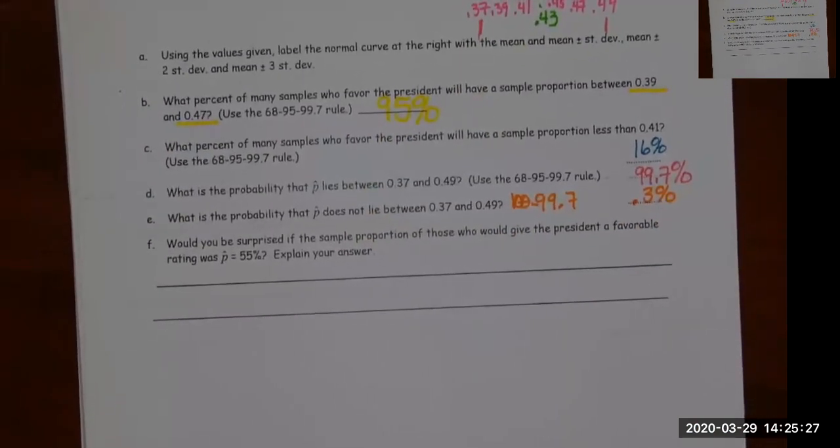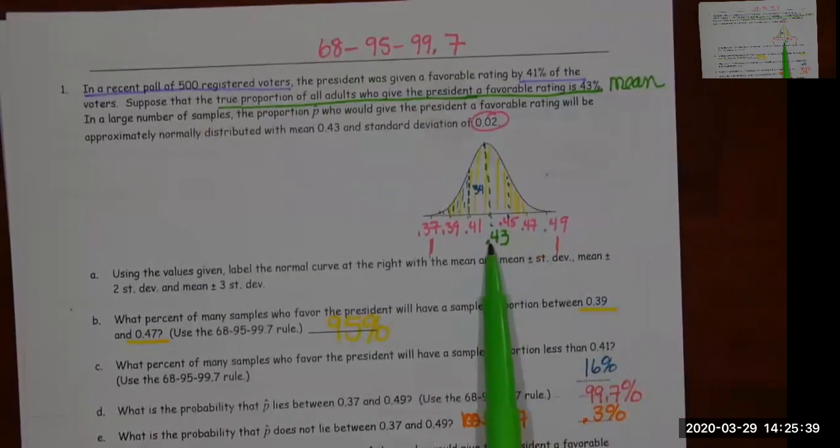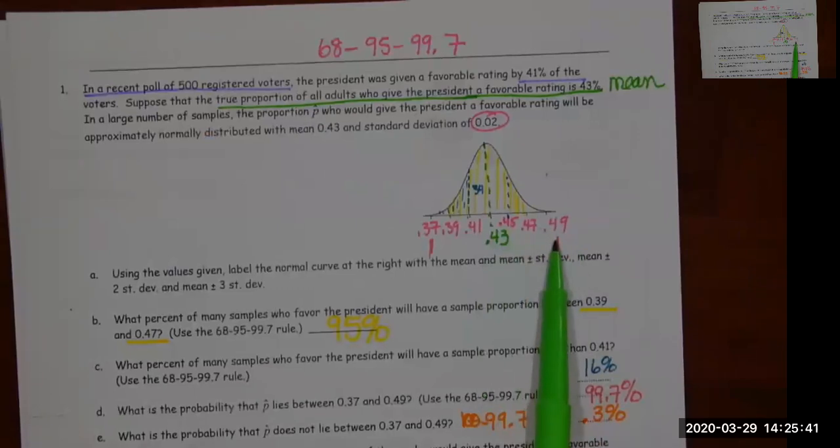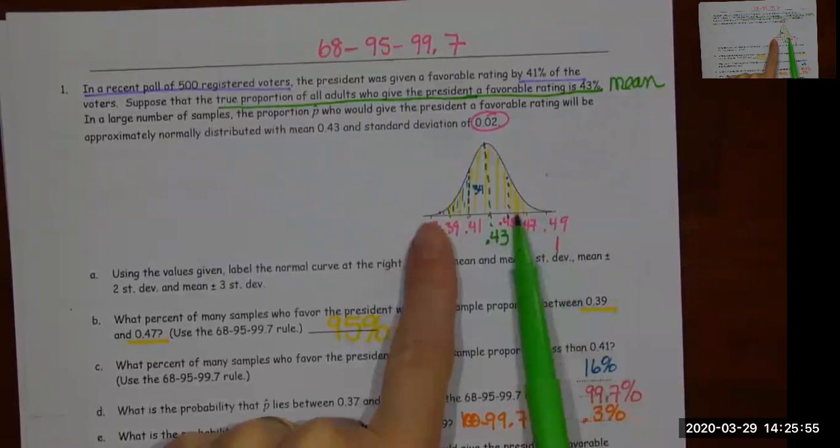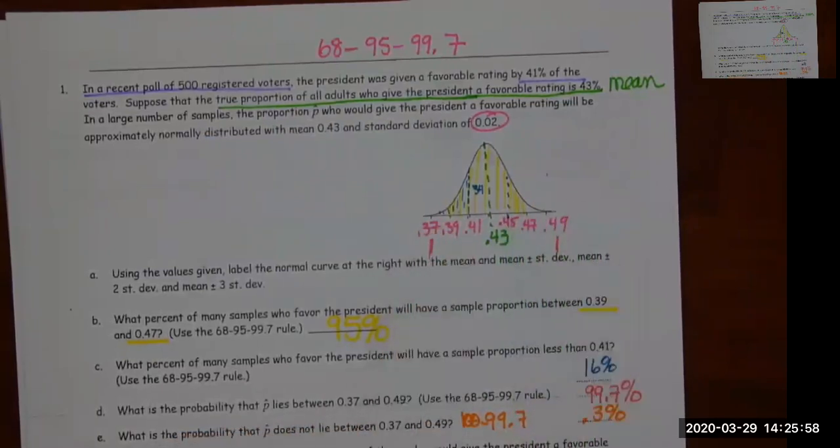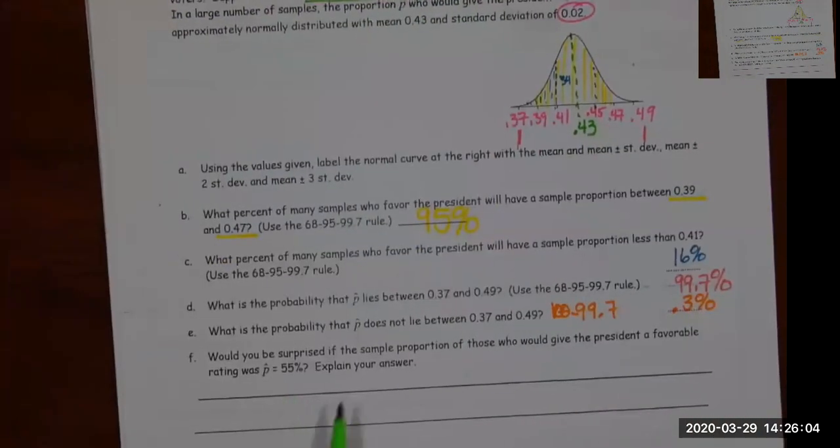So would you be surprised if the sample proportion of those who gave the president a favorable rating was 55%? Well, let's look. We're at 43 and we're going up to, you guys know that 3 standard deviations away is hard to get, and above 3 standard deviations is extremely difficult to get, right? That's way, way, way down there in the percent, because 99.7 fall in between here. So we're talking 0.15%, very low if you get above 0.49, and this is asking for 0.55. So would you be surprised? Yes.